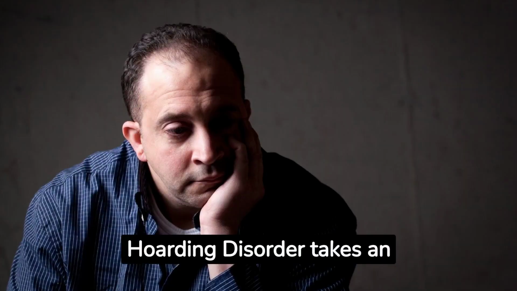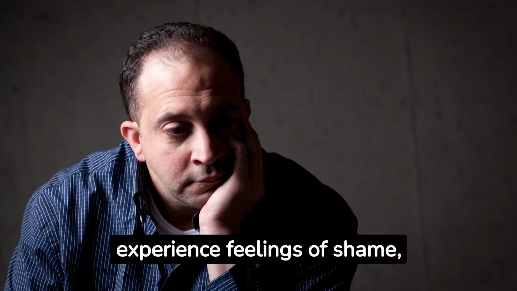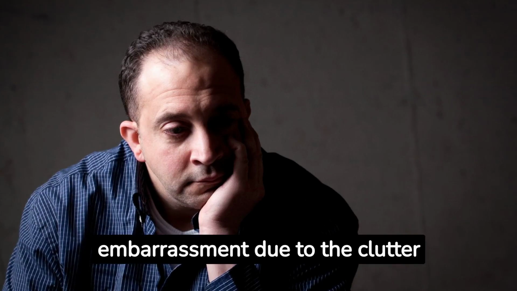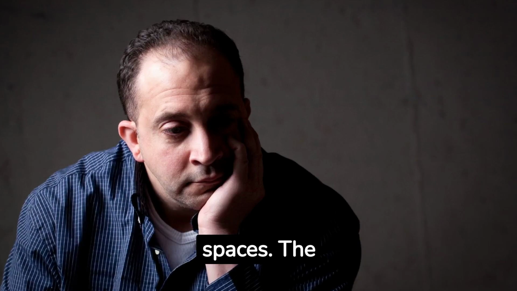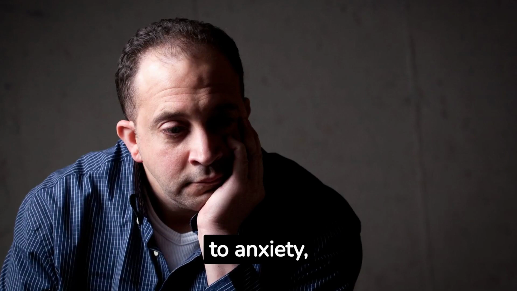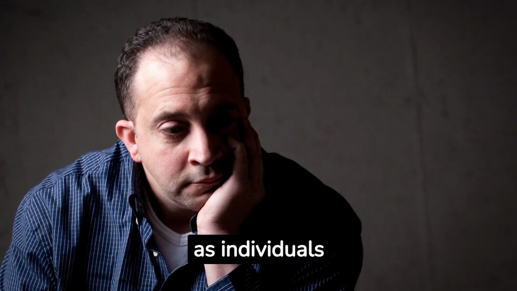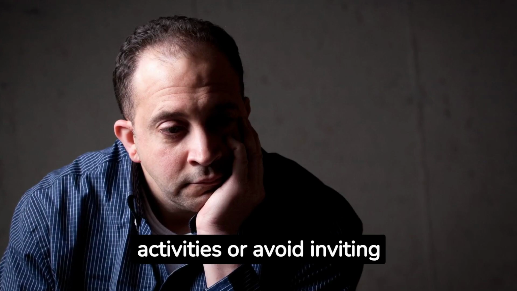Hoarding disorder takes an emotional toll on individuals. They may experience feelings of shame, guilt, and embarrassment due to the clutter and chaos in their living spaces. The distress associated with discarding possessions can lead to anxiety, depression, and isolation, as individuals may withdraw from social activities or avoid inviting others into their homes.